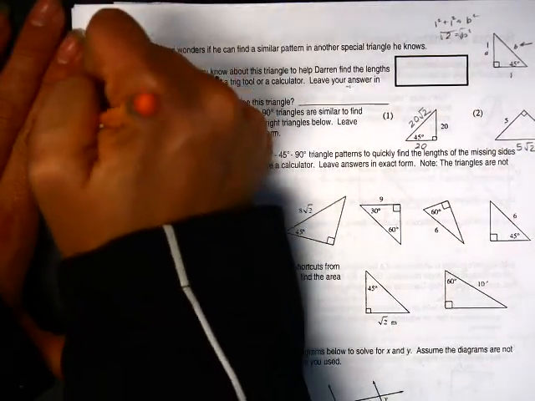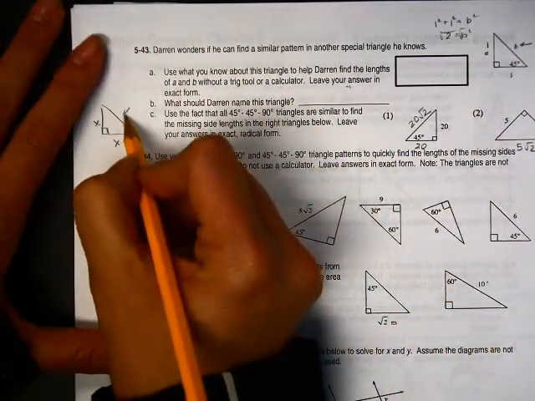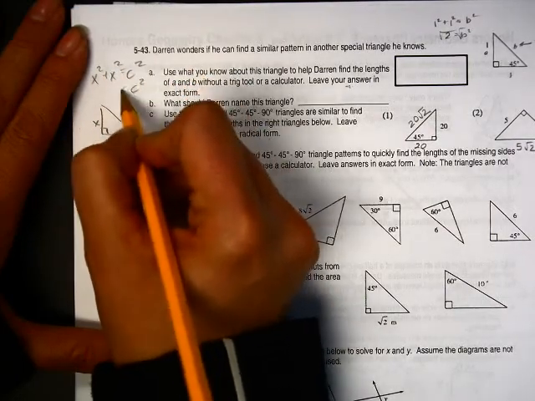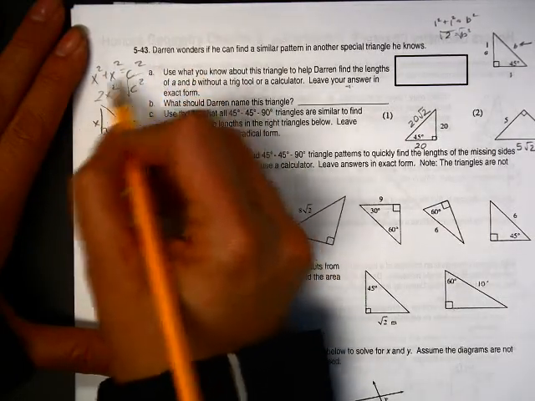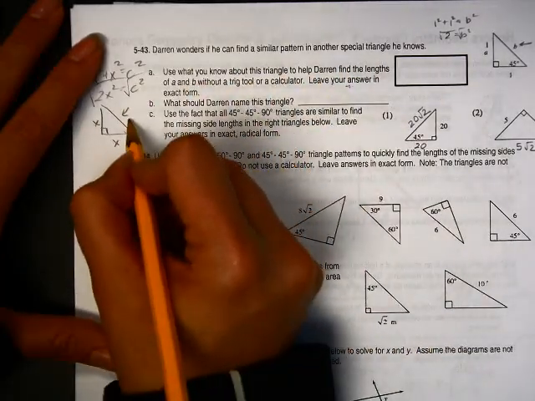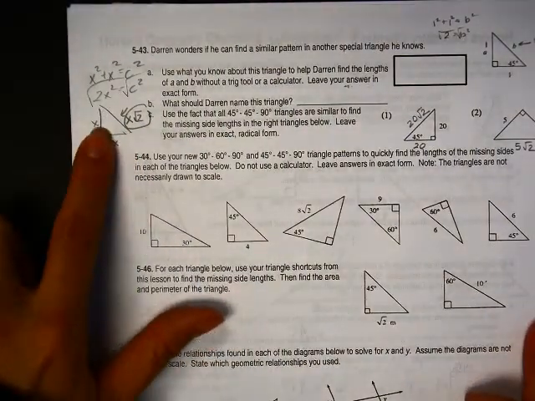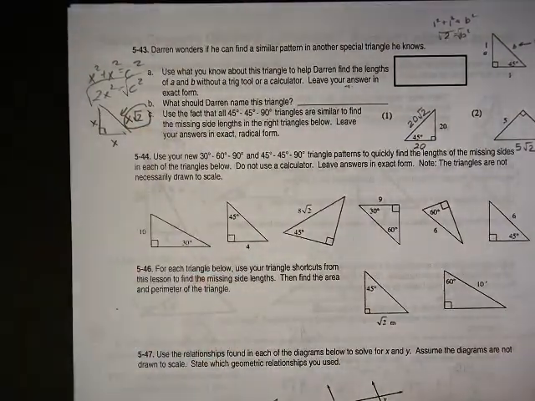What if it was x and x? What would this side be? x squared plus x squared is equal to c squared. So c squared is 2x squared. And if I square root that, I get plain old x times the square root of 2. So that tells me that for a 45, 45 right, these two are the same, and this one here is times root 2.